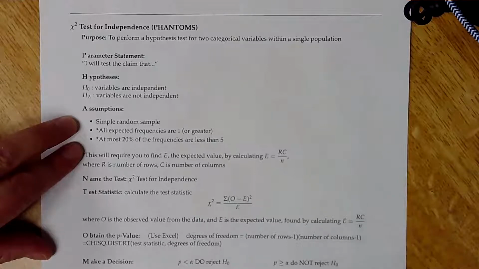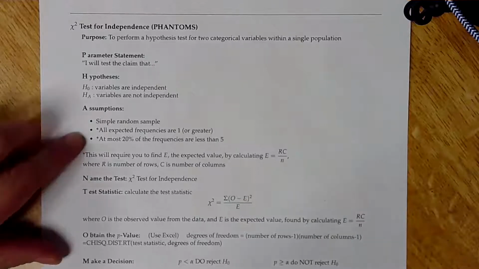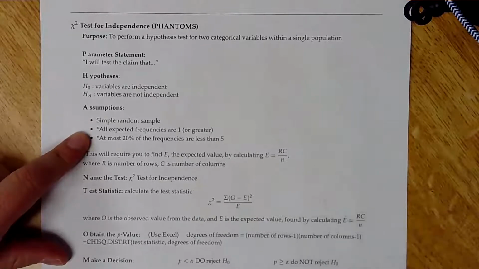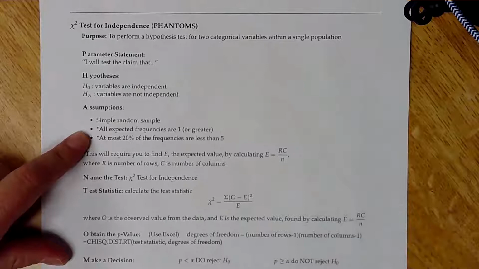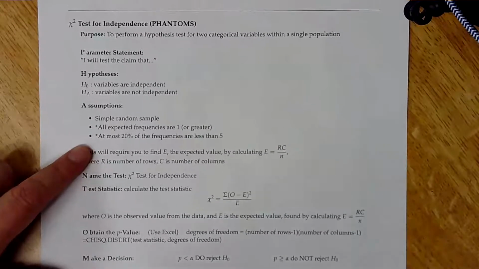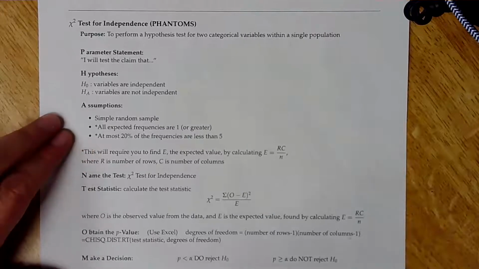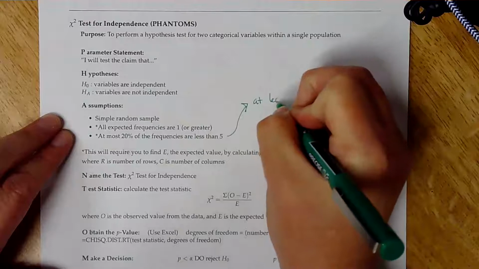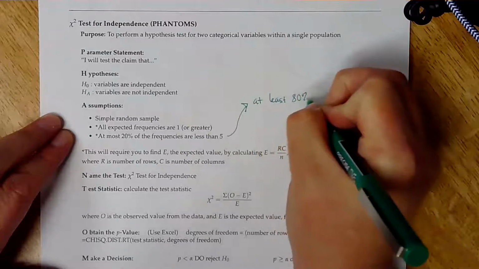These are very similar to the ones for goodness of fit. We need some sort of random sample. And when we calculate our expected values, we need all of them to be greater than 1, and at most 20% of them are less than 5. Or another way of stating that is at least 80% are 5 or more.